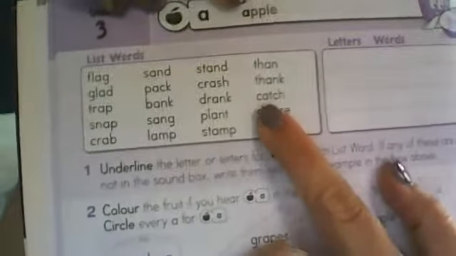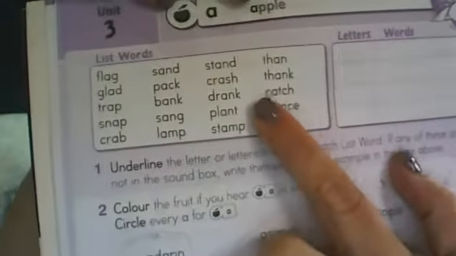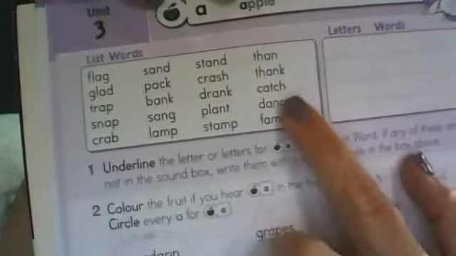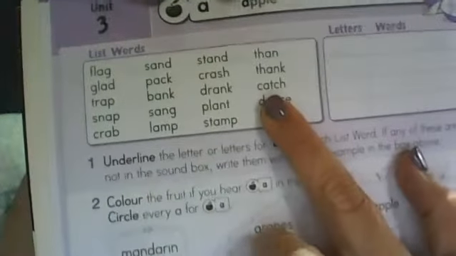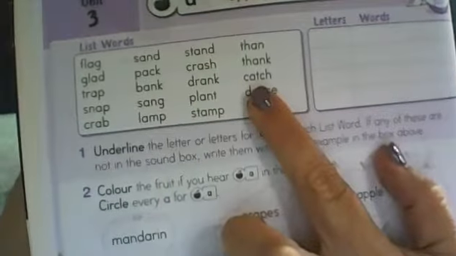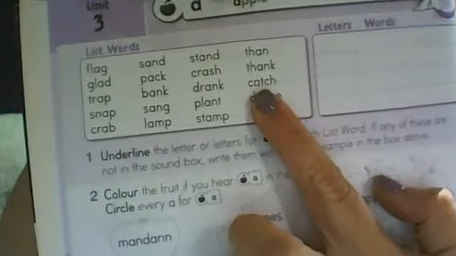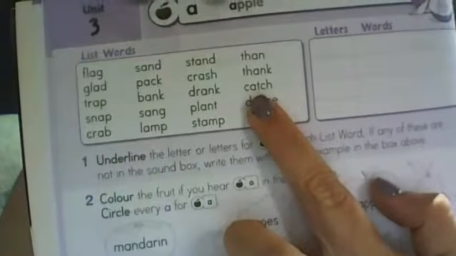The next one is catch. Pointing and reading the word catch. It's good to practice playing with a ball so that you will be able to catch. Catch.